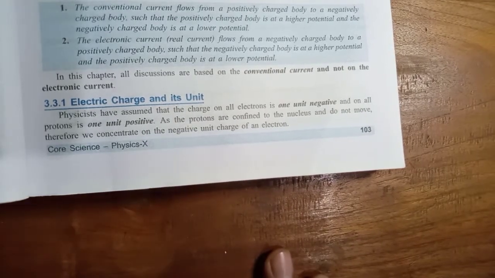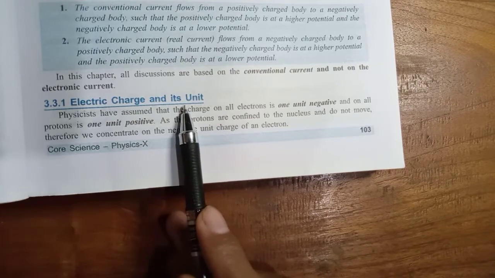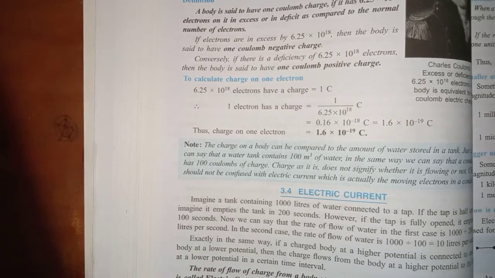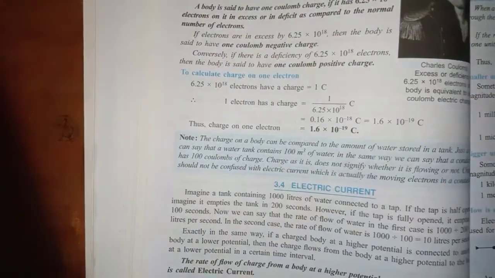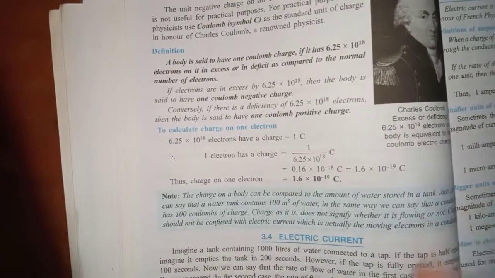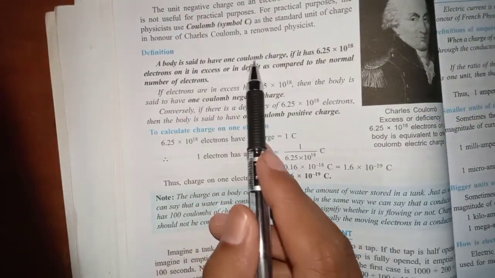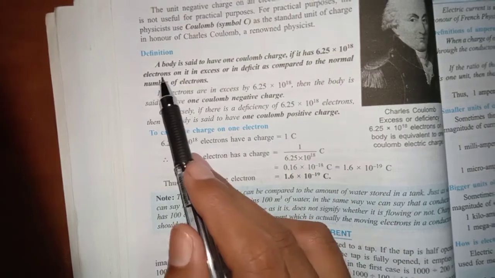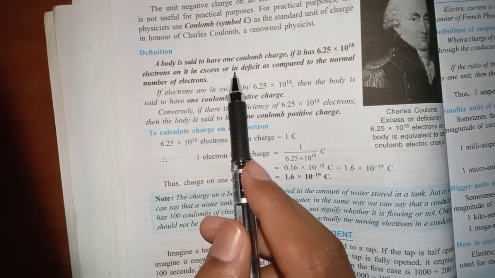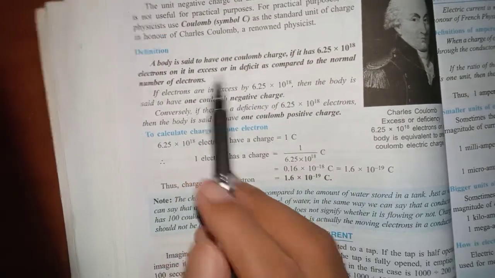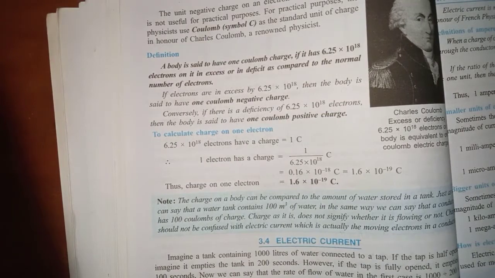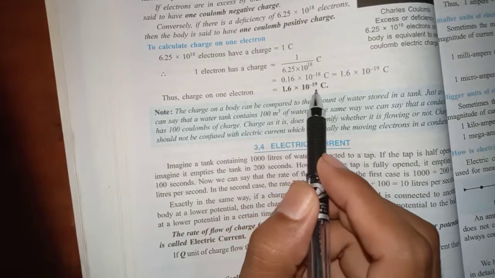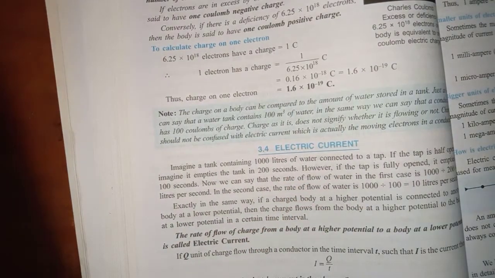And now its unit. What is the unit of electric charge? The SI unit of electric charge is the coulomb. The definition of 1 coulomb is that a body is said to have 1 coulomb of charge if it has 6.25 into 10 to the power 18 electrons on it, in excess or in deficit, as compared to the normal number of electrons. No need to memorize that; simply memorize that the charge on an electron is equal to 1.6 into 10 to the power minus 19 coulomb.